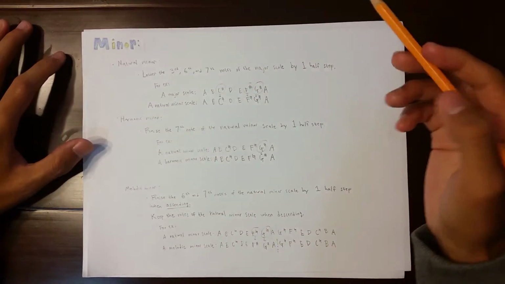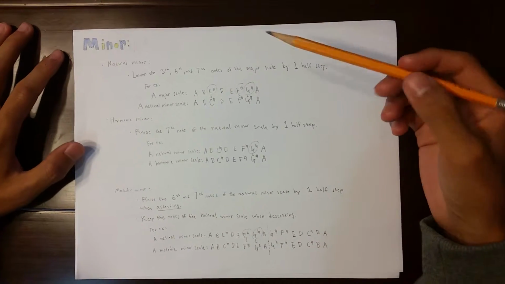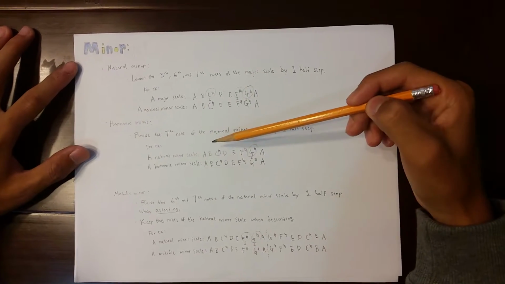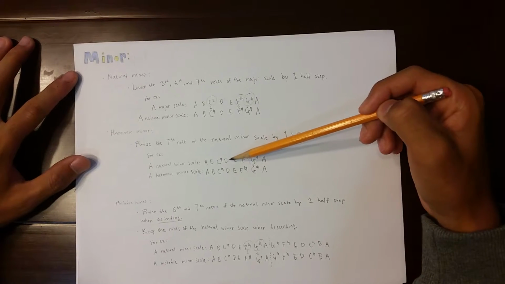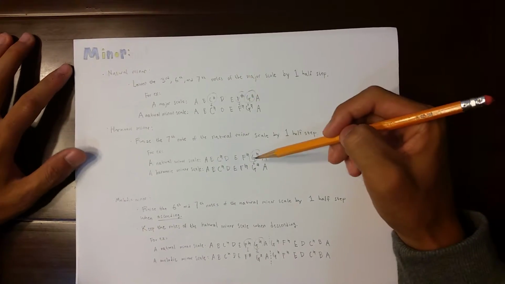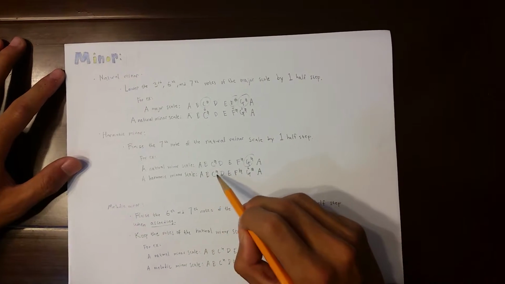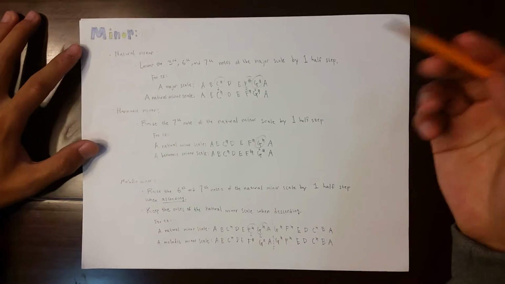And the harmonic minor is going to be the raised 7th of the natural minor scale by 1 half step. So for example, I have the A natural minor scale that I constructed before, which is A, B, C, D, E, F, G, A. And if we raise the 7th by 1 half step, it would be G sharp. So A, B, C, D, E, F, G sharp, and A. The melodic minor is a little bit trickier.